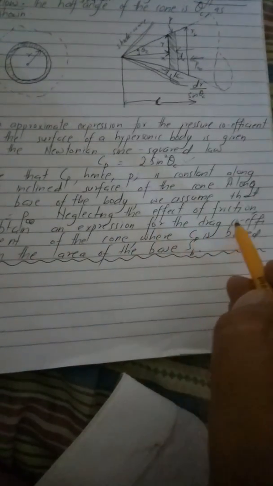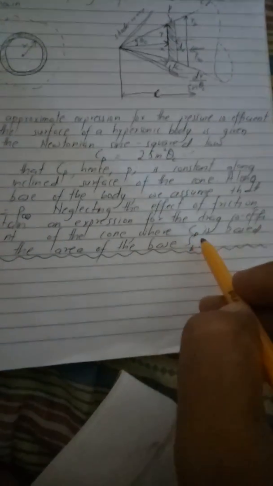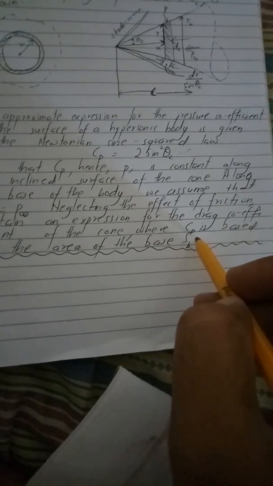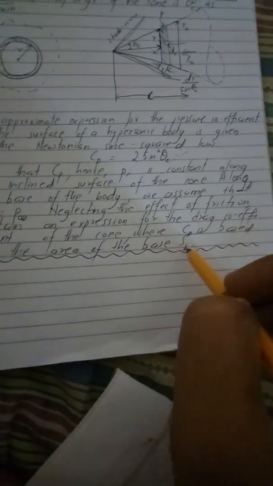Neglecting the effect of friction, obtain an expression for the drag coefficient of the cone, where CD, which is the drag coefficient, is based on the area of the base. So let's see how we're going to solve it.